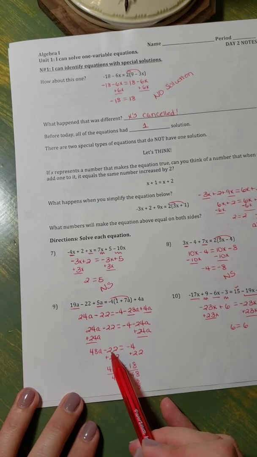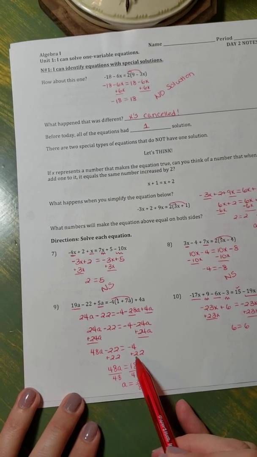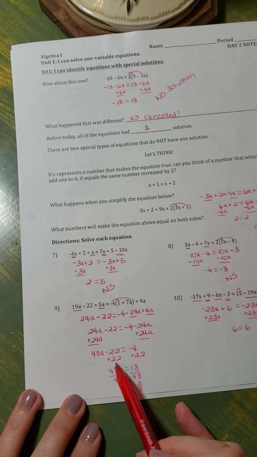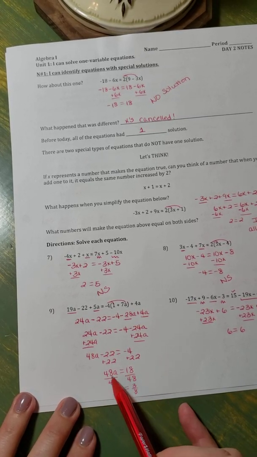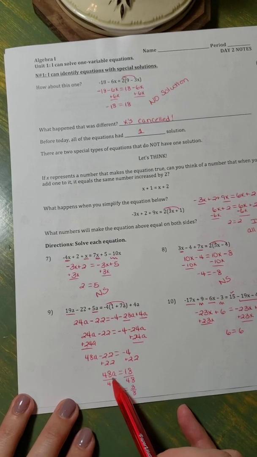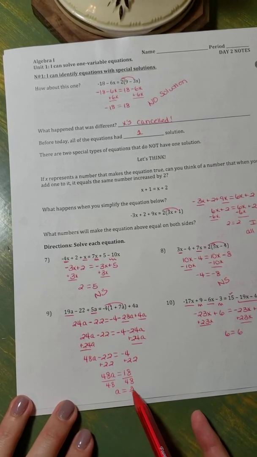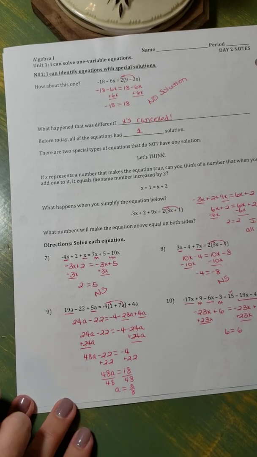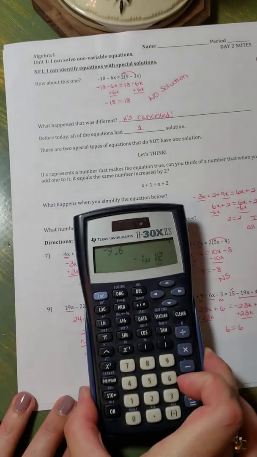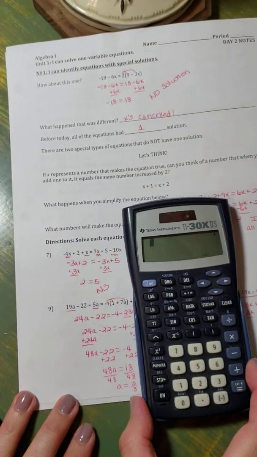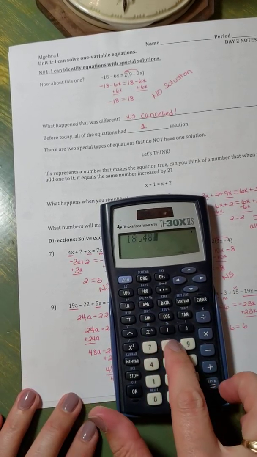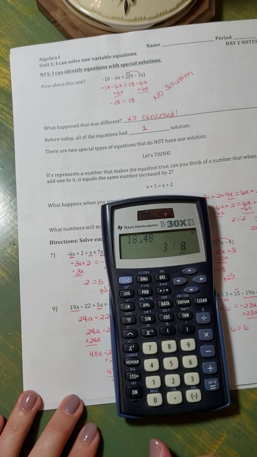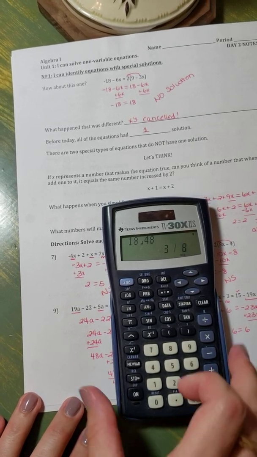So now I need to take this 22, move it to the right. Since that's negative, I'm going to add it over. Negative 4 plus 22 is 18. Now I have to get rid of the 48. I will divide. 18 divided by 48 is the fraction 3/8. Again, if you wanted to use your calculator to do that, you would type in 18 fraction key 48 equals, and that gives you the answer 3/8.